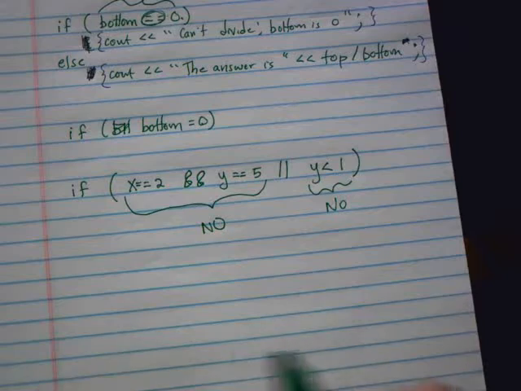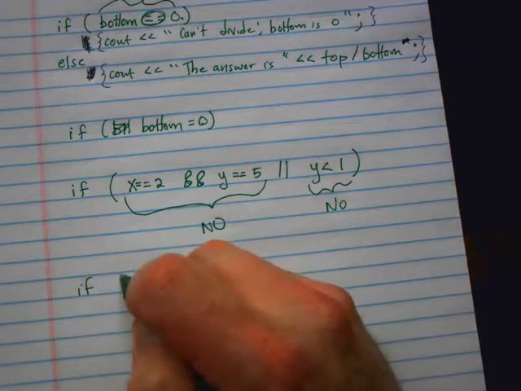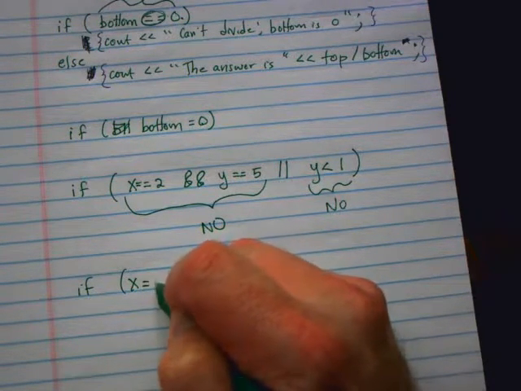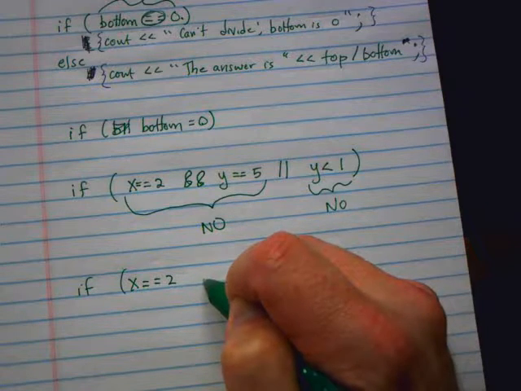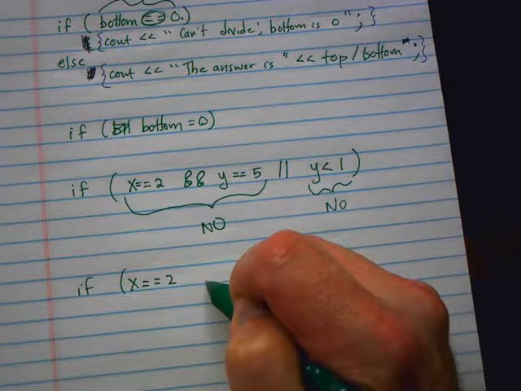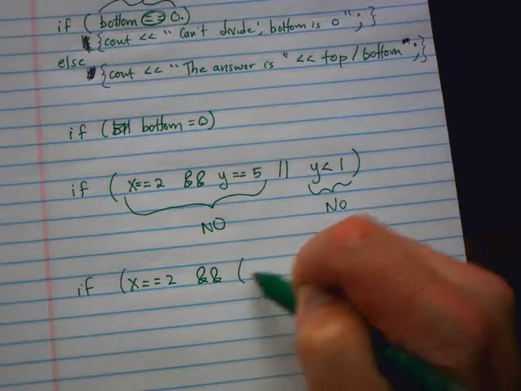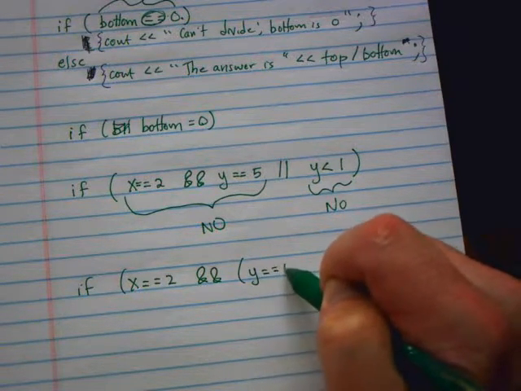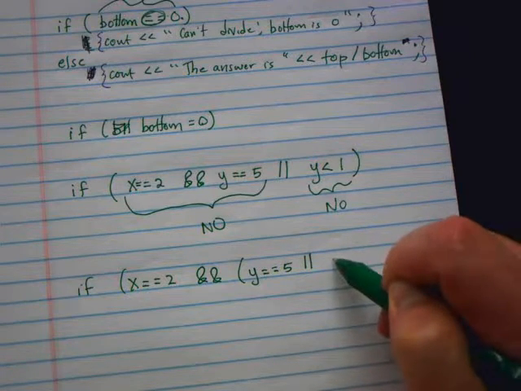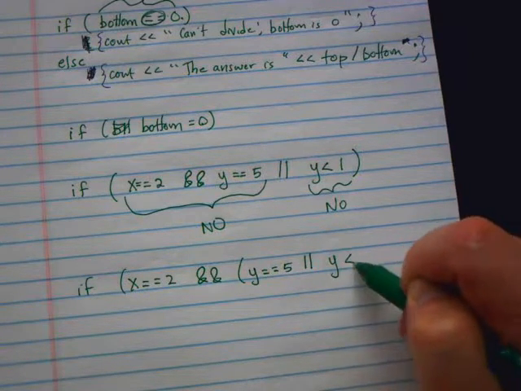Maybe you really intended this: if x equals 2 and y equals 5 or y is less than 4.